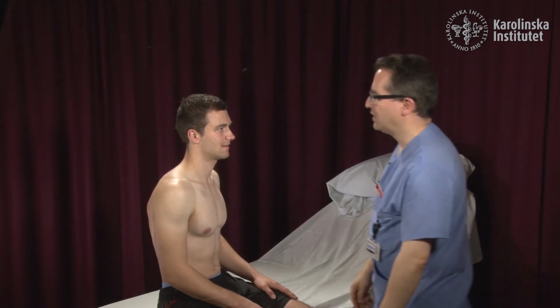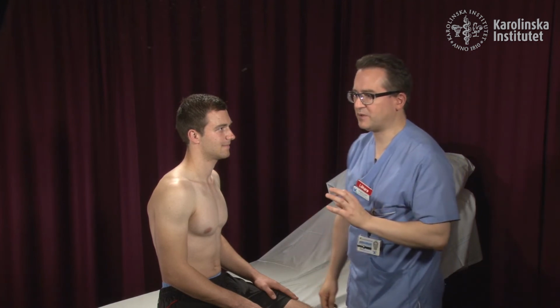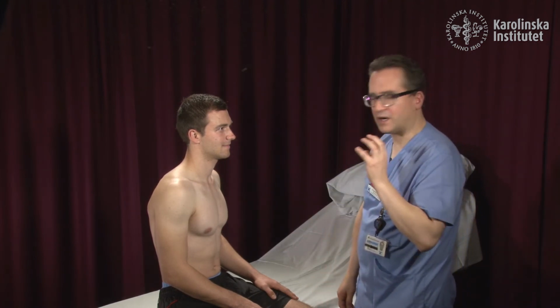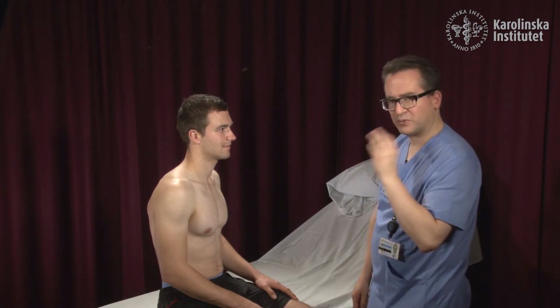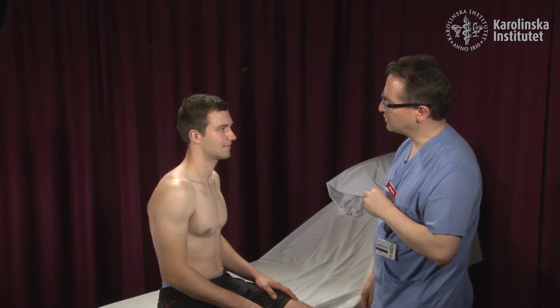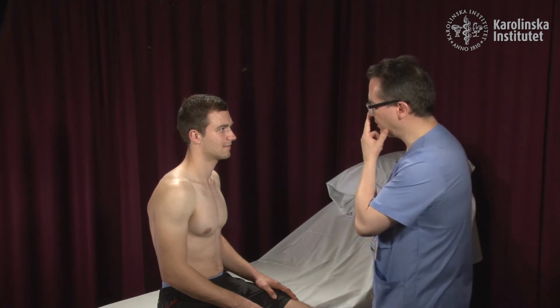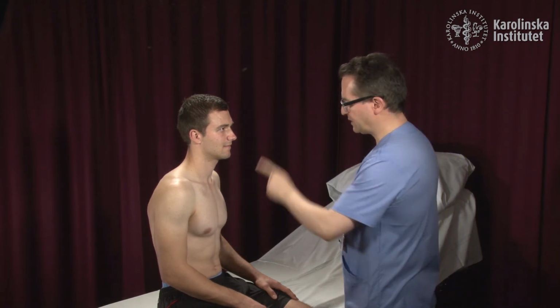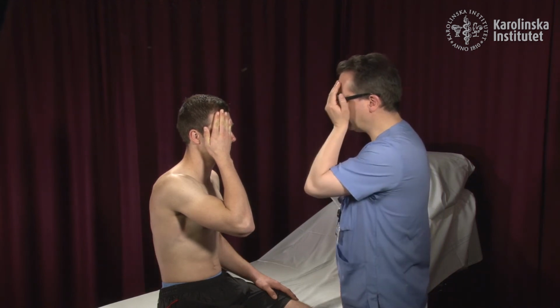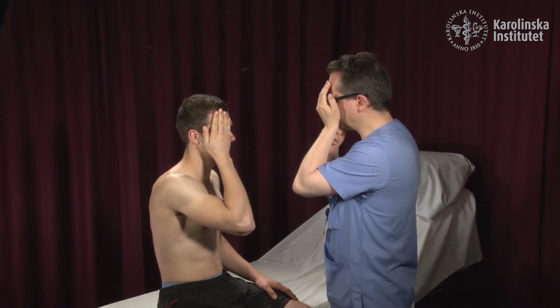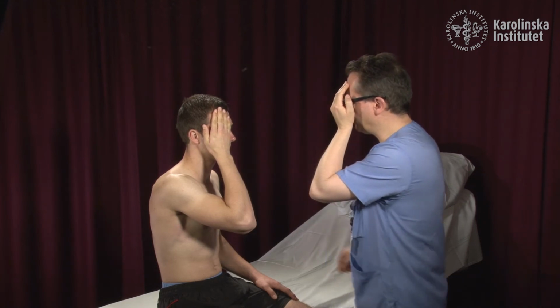It's also possible to examine the visual field of one eye. If there's a suspicion that the patient has a problem with the visual field, I will ask the patient, can you look at my nose and can you cover your right eye? Yes. So I'm covering my eye too, look at my nose, and tell me when you see my fingers.